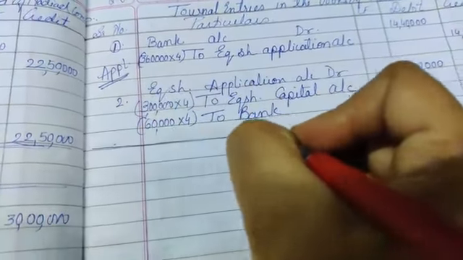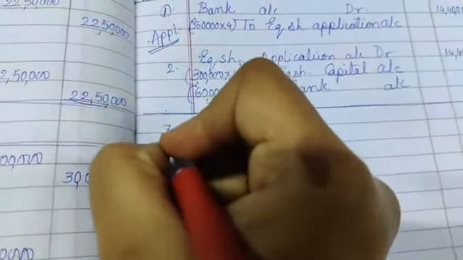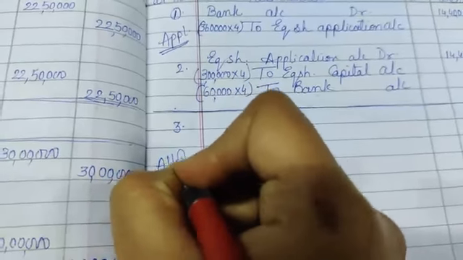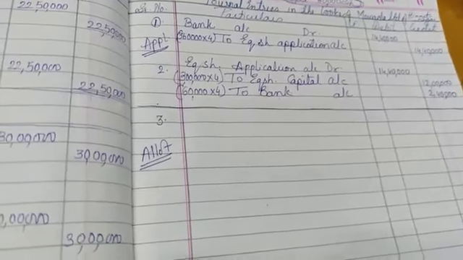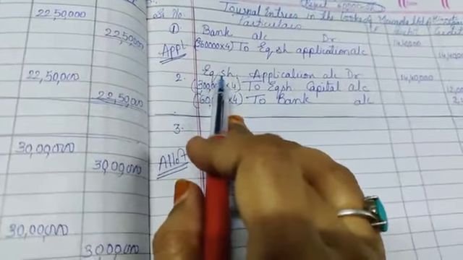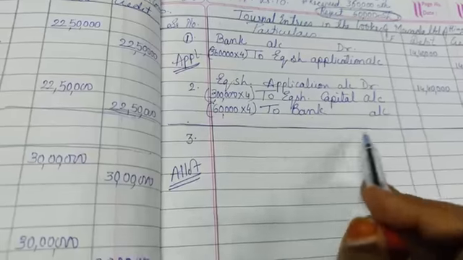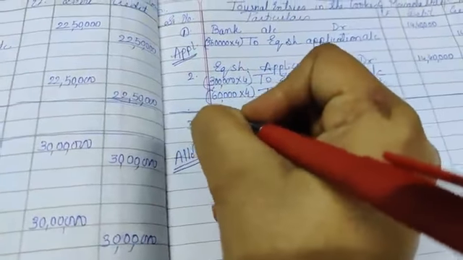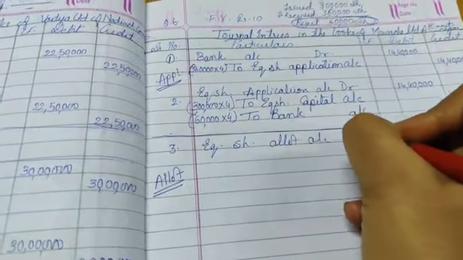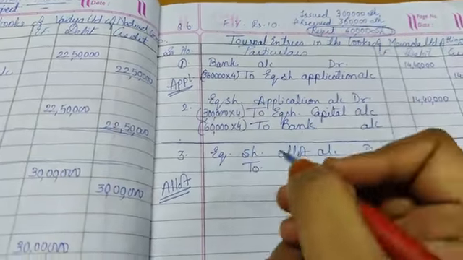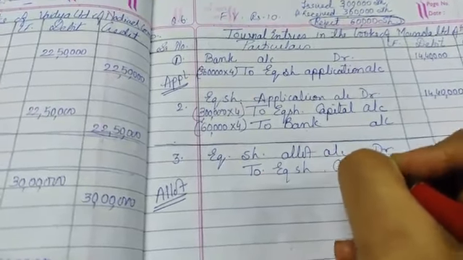Your application level is closed. Now we will start with the third entry, that is allotment. Now see, in allotment we have studied that the bank will not come first. So in the second entry you saw equity share application account debited. So here there will be equity share allotment account debited. What will you write down here? To equity share capital account.